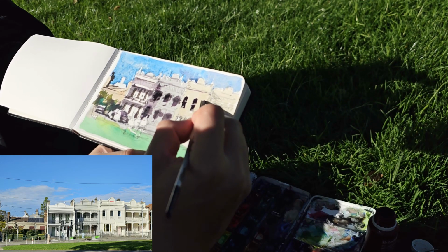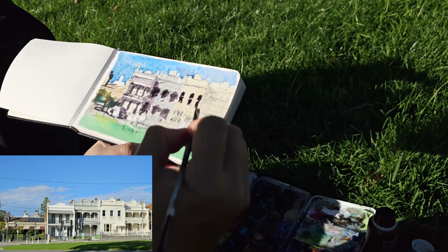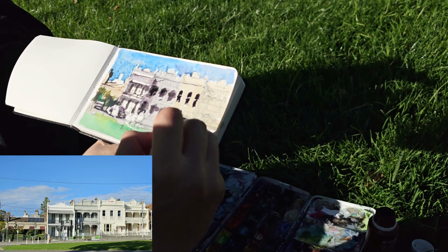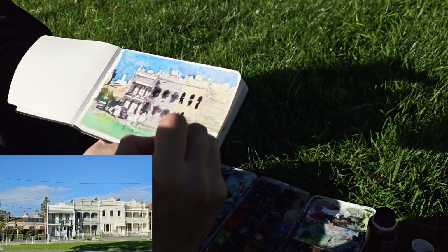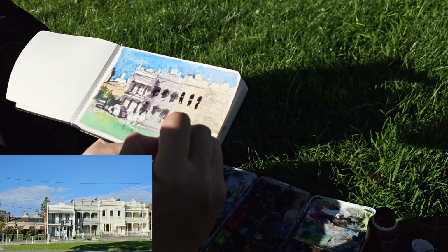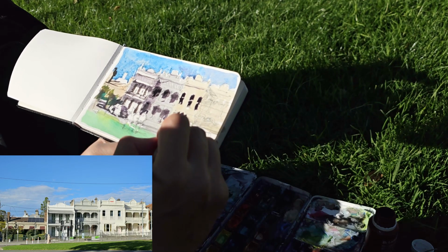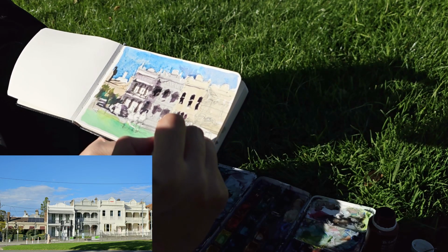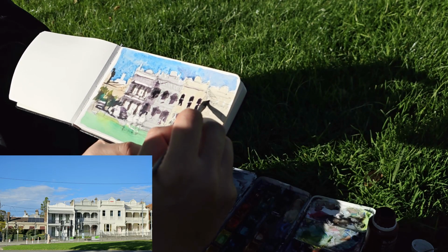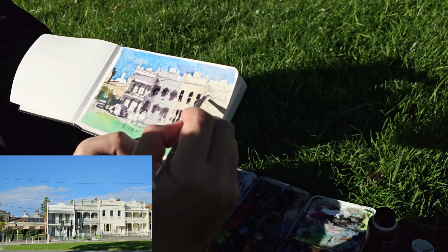Probably the sharpest and the darkest contrast out of all the buildings out here. This darkness on the windows for this fourth building. Interesting looking windows as well. And if you've drawn it in inaccurately in the first place, you can just continue on.